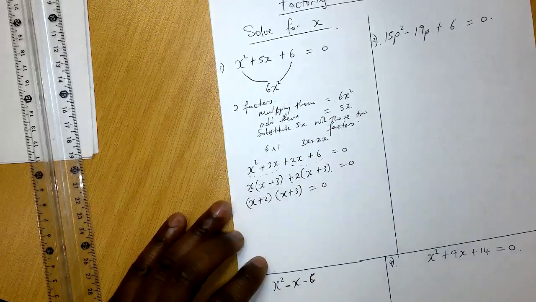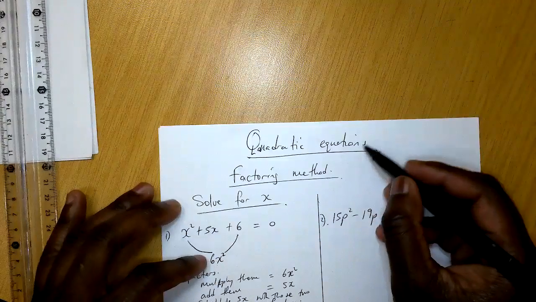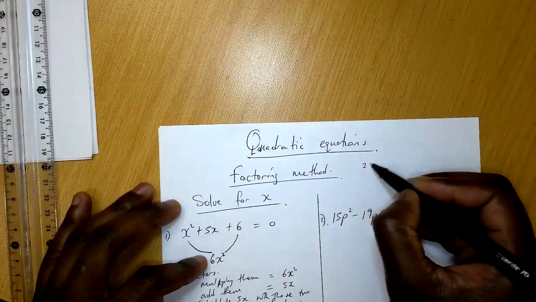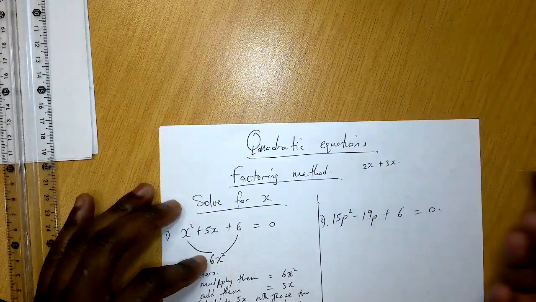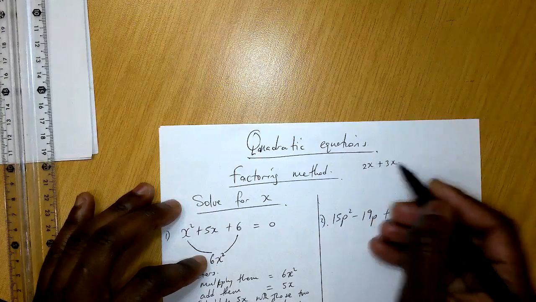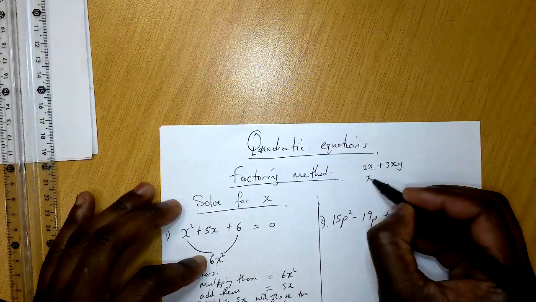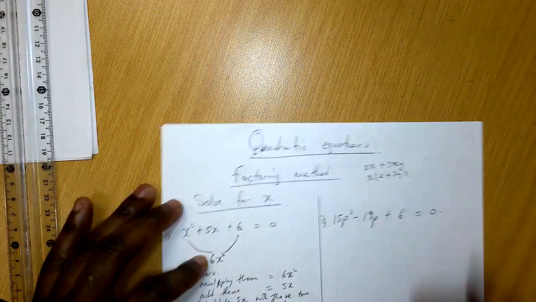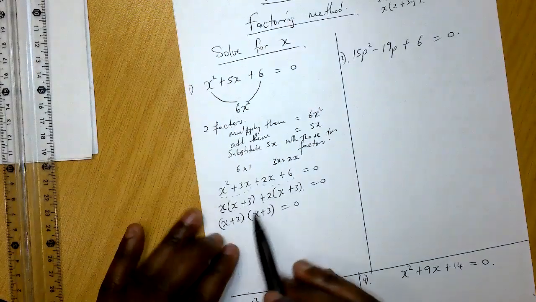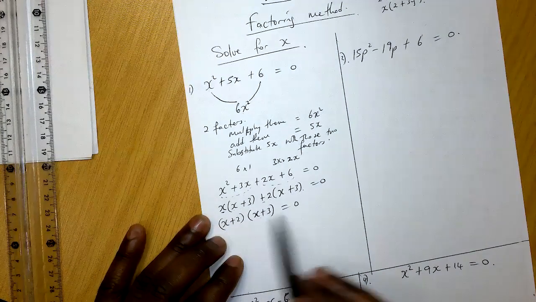Remember, don't get confused here. This is just factoring out. Imagine if you have 2x plus 3xy. What will be common here is x. So you factor out x, then you've got 2 plus 3y. That's what we're doing here. So we take the x plus 3 out, then we have the other factor, and we say equal to 0.